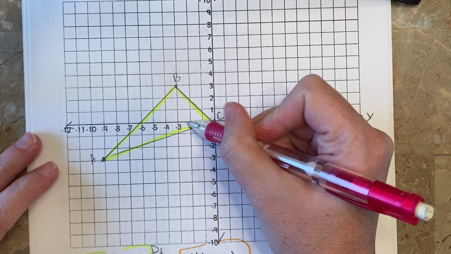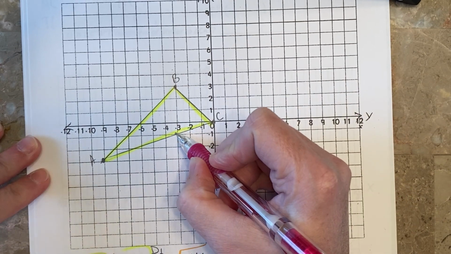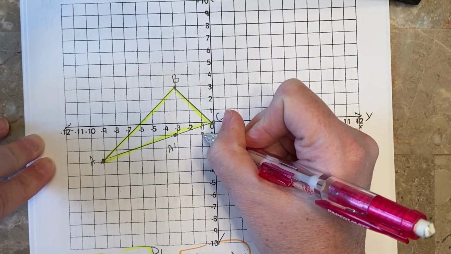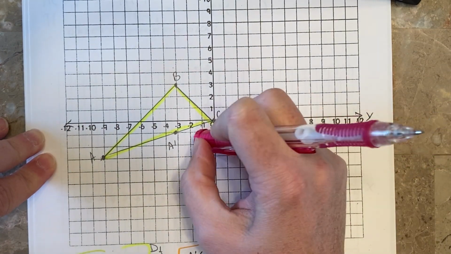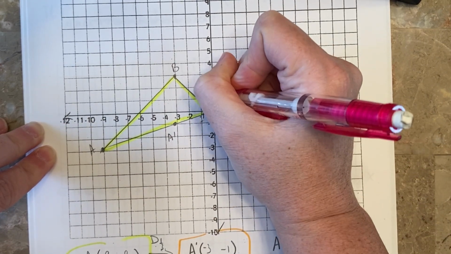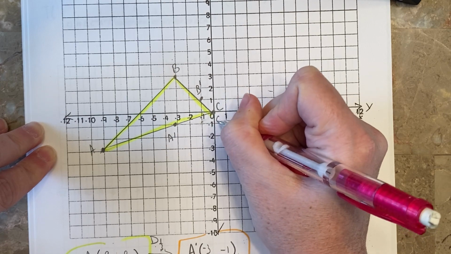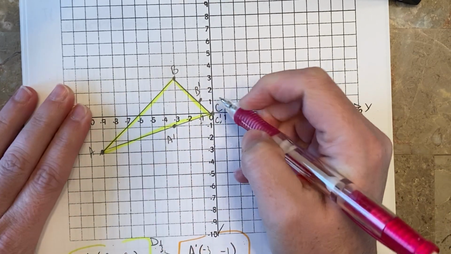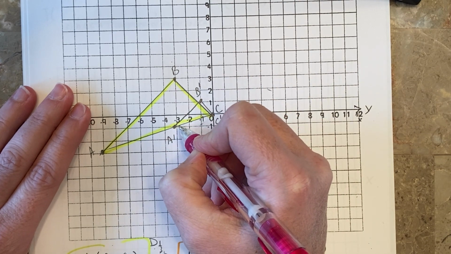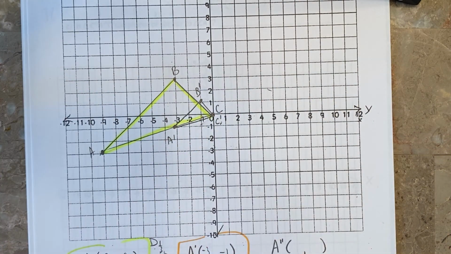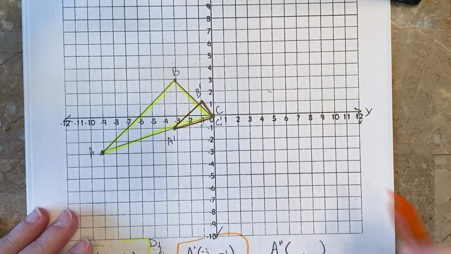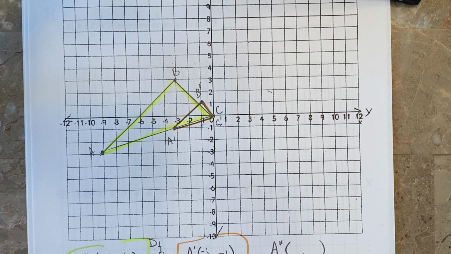So -3 and -1, that's A prime. -1, +1, sorry, is B prime, and then 0, 0 stays. Just make sure you have a letter there to represent it. Okay, so you notice it's the same exact shape. It's just a different size, and it should be a different size because you did dilation. Dilation is the only one that changes its size.